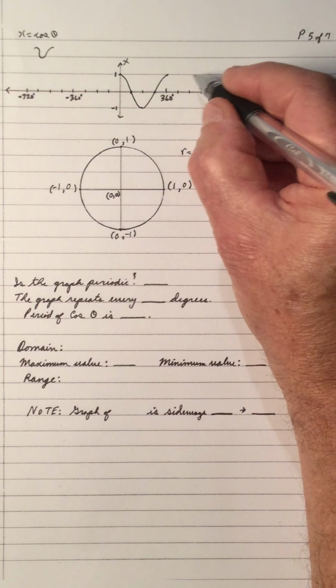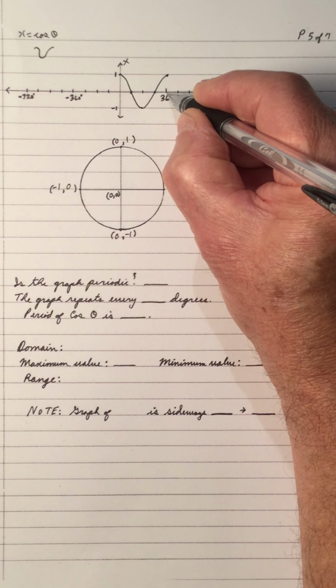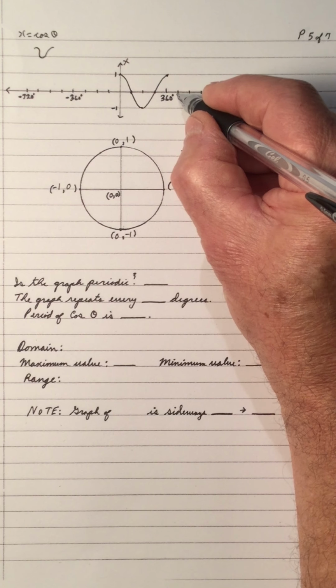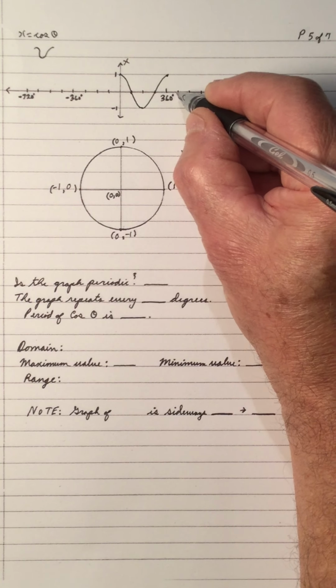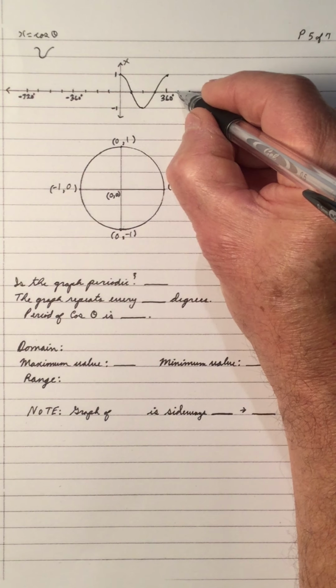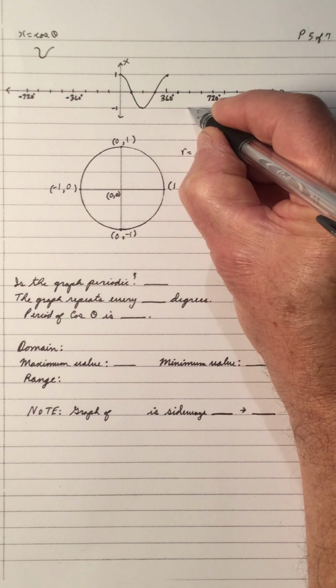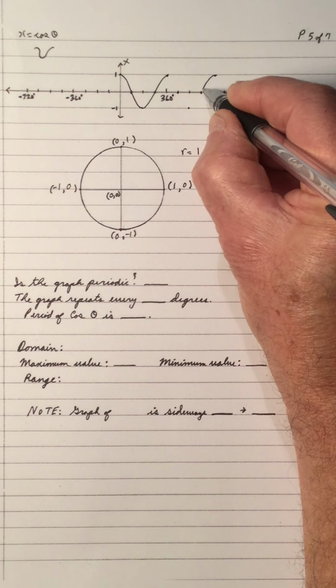And if you go more, so if you plug 360 in your calculator, you get a 1. If you plug in 450 in your calculator, you'll get a 0. So it's a 1, a 0, -1, 0, 1. So we have another one.